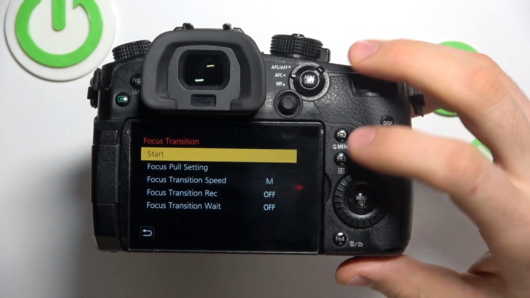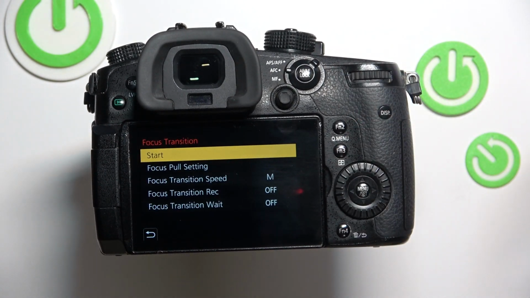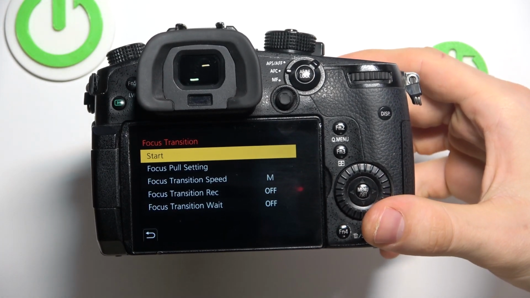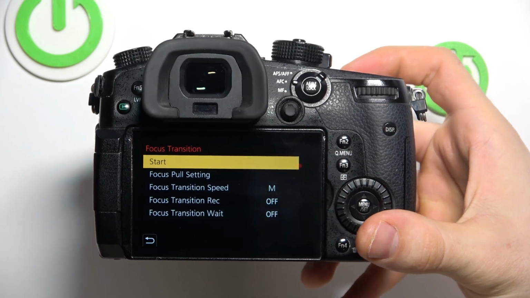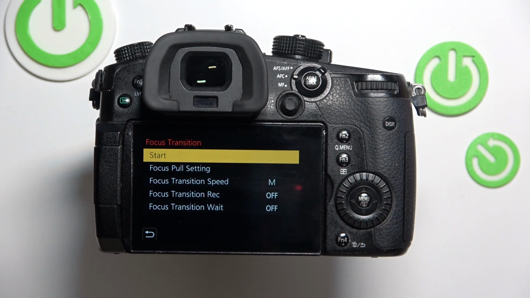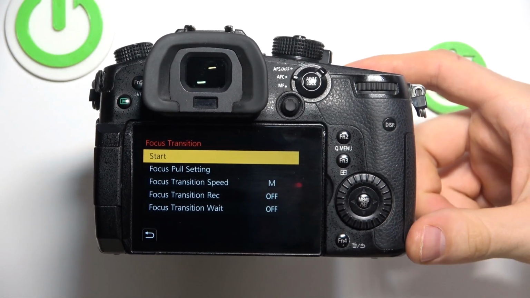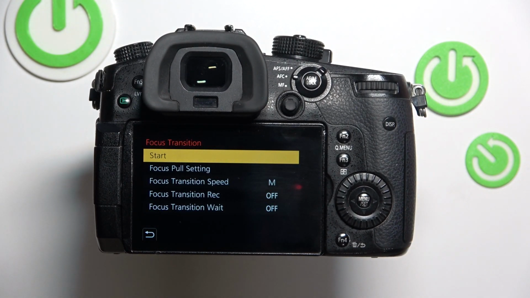So what about Start? This setting allows you to choose when the focus transition starts. For example, you can set it to half press to start when you half press the shutter button, when you're not pressing it too much, or full press to start when you fully press the shutter button.